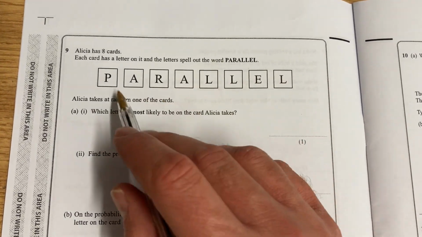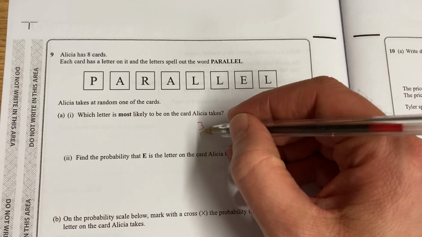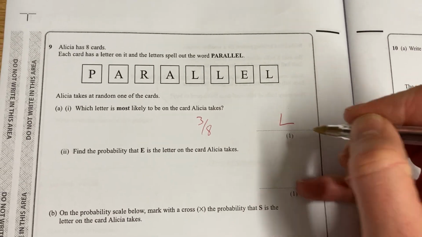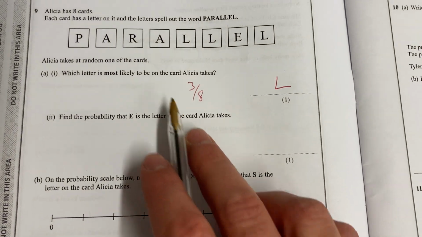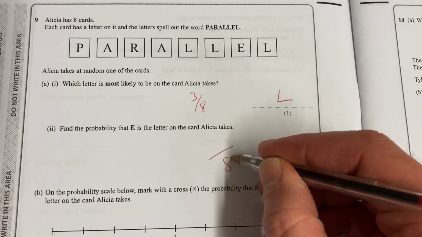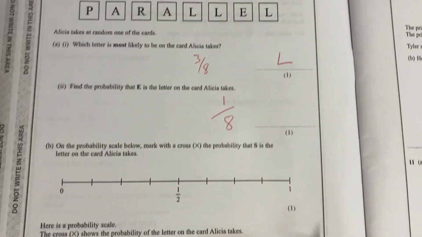Well, there's only one P, one R, one E, two A's, but there are three L's. So L is most likely. And find the probability that E is the letter. Again, the denominator's 8, but there's only one E.